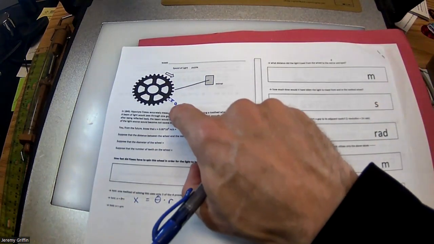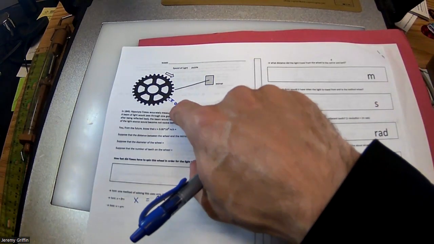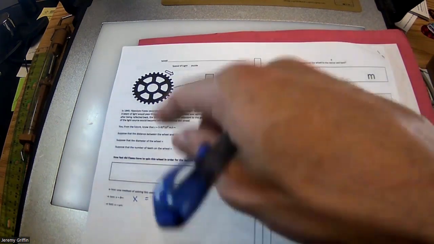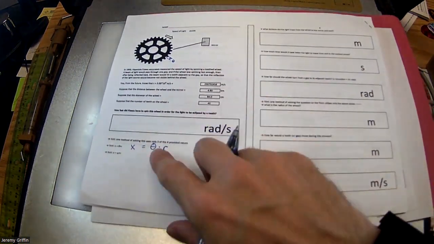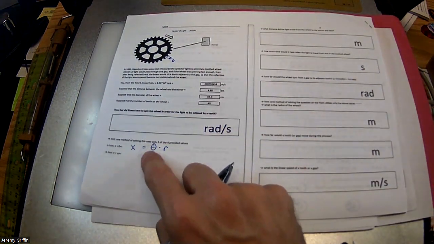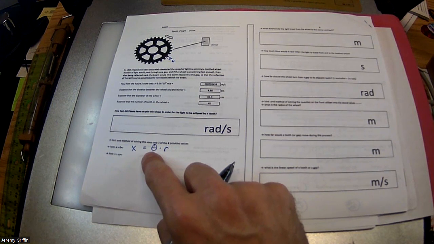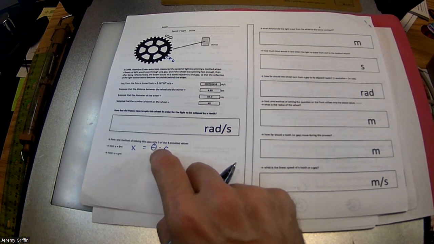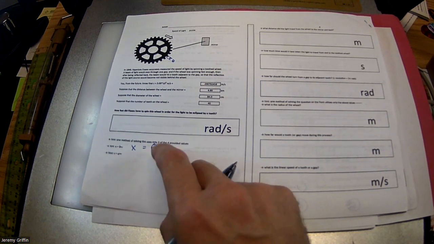And I labeled it up here. It's how far the wheel turns. It doesn't have to turn very much, right? Maybe I've been saying a few degrees, but really, what is the proper unit for theta in this context? You don't want to use degrees. You want to use radians, right? Radians. And what does r represent? The radius of the wheel.